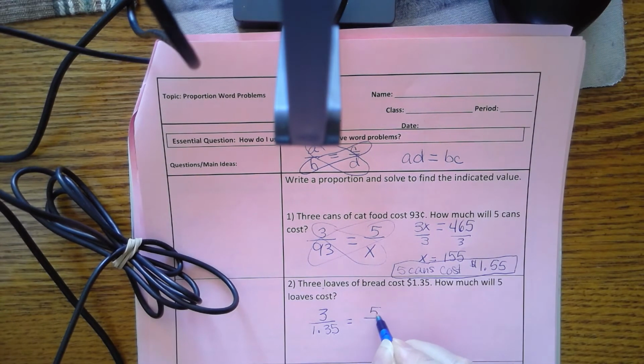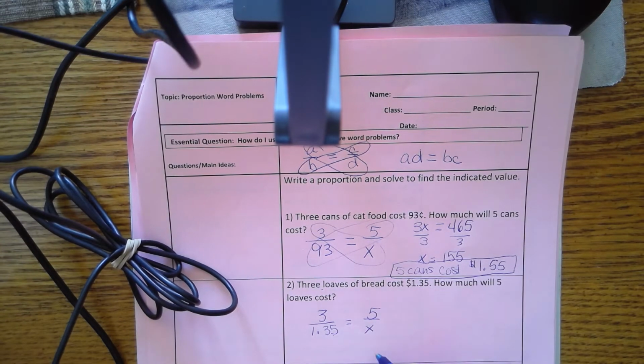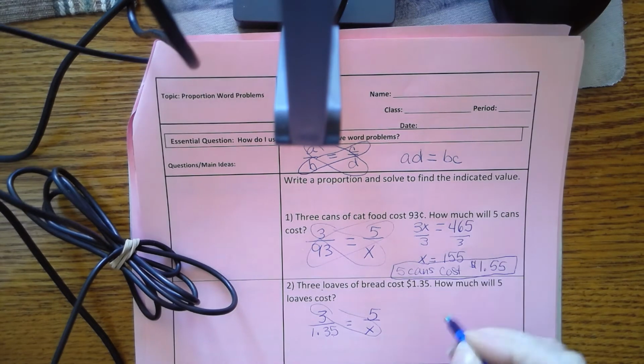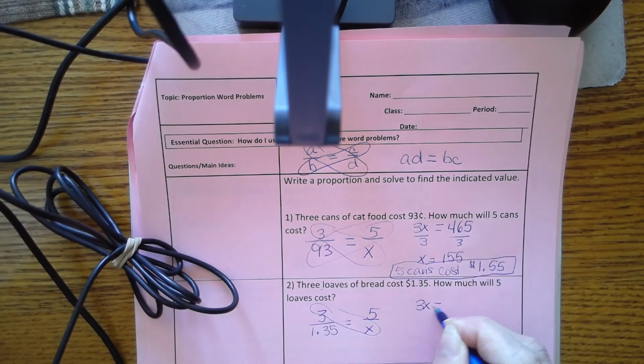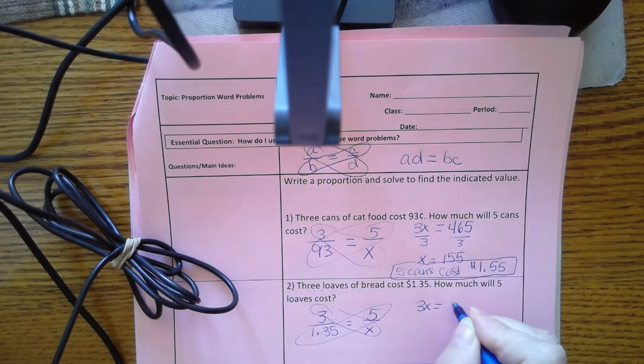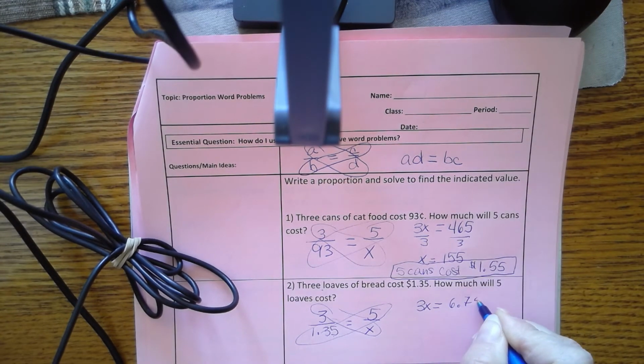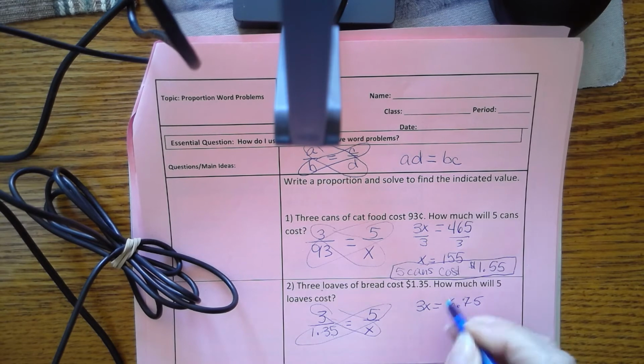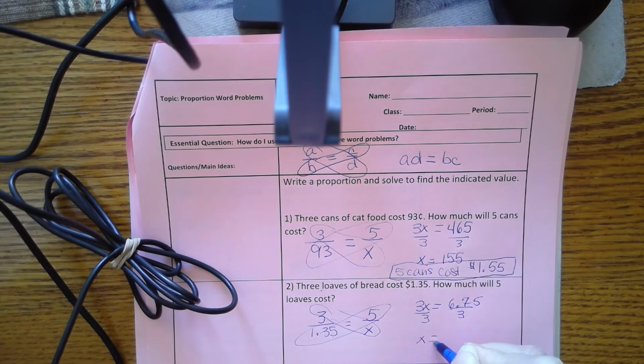So 5 loaves cost how much? And then again, we're going to cross multiply. So 3x equals 675. Divide by 3. And we get x equals 225.